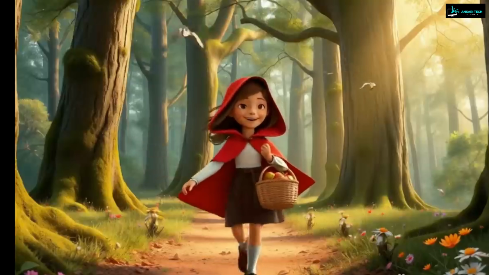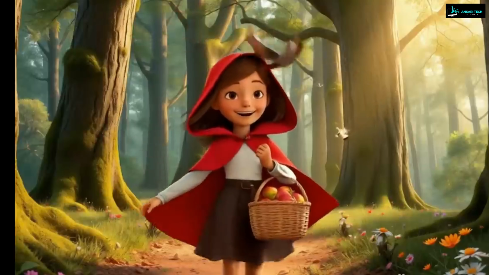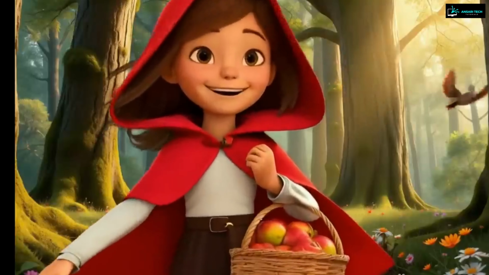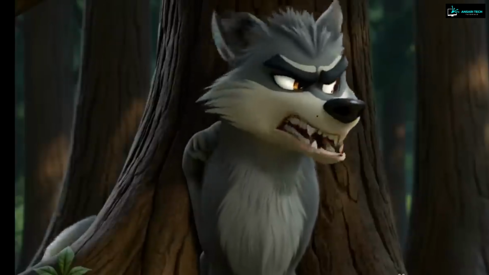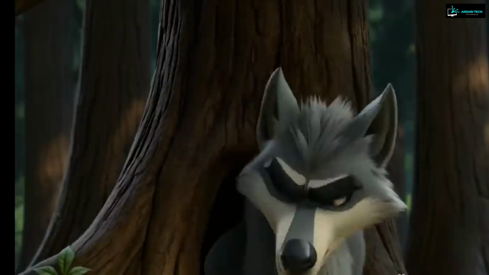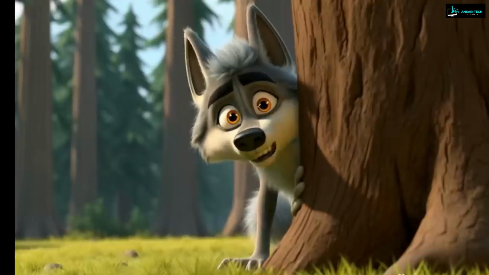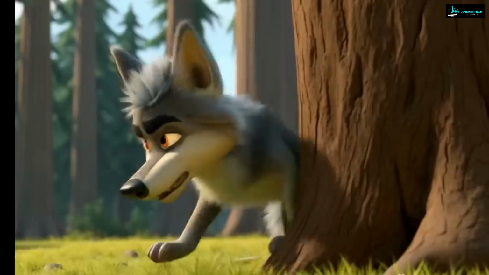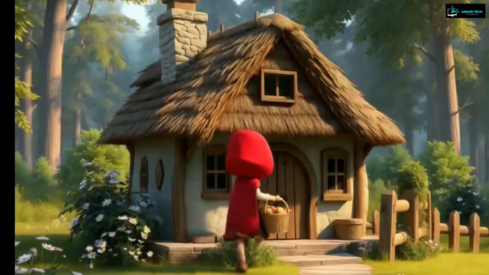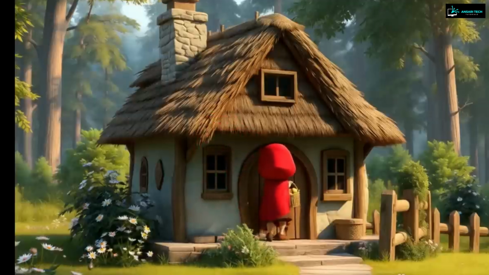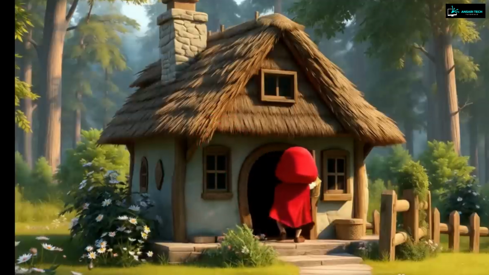Little Red Riding Hood set off on her journey through the forest, skipping along the winding path. As she ventured deeper into the woods, a sly and cunning wolf appeared from behind a tree. His eyes gleamed with mischief as he approached Little Red Riding Hood. Finally, Little Red Riding Hood arrived at her grandmother's quaint cottage, nestled at the edge of the forest.